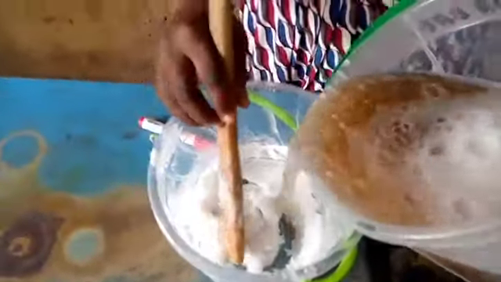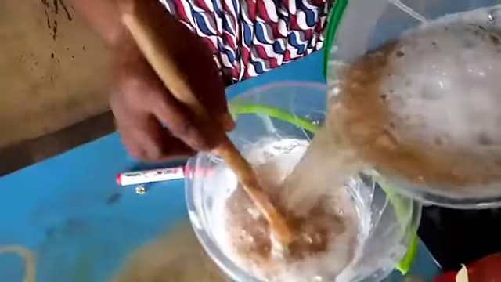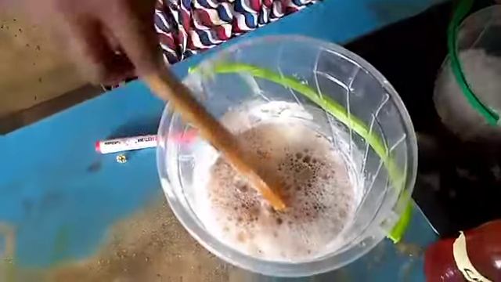We'll come and be pouring it gently. As you pour, you stir.